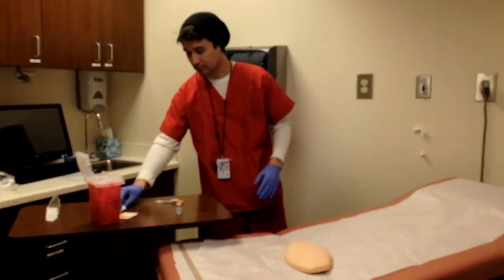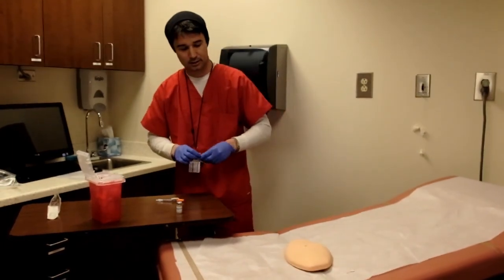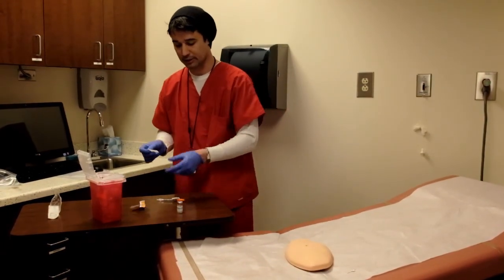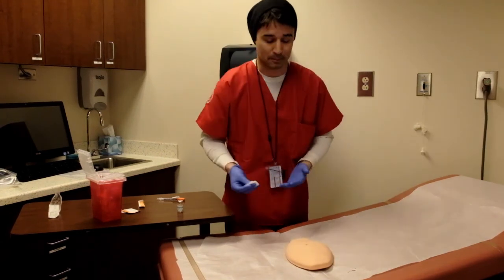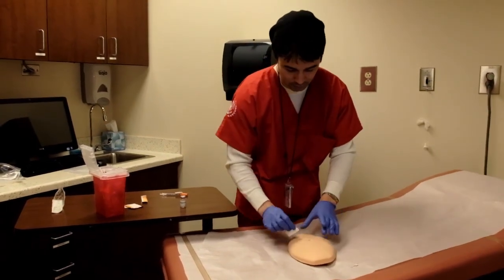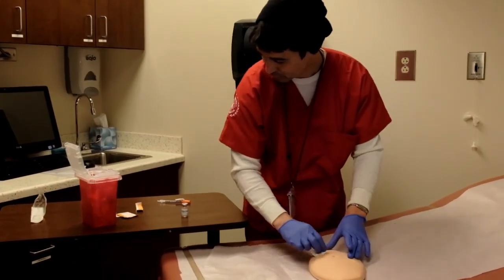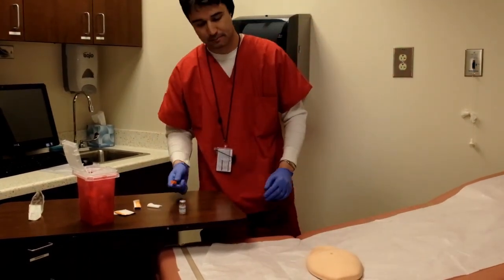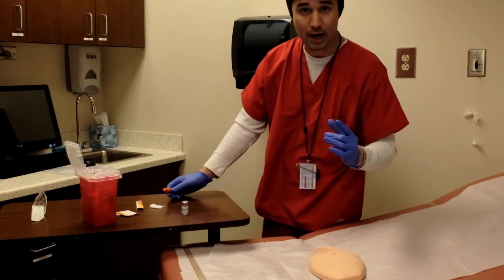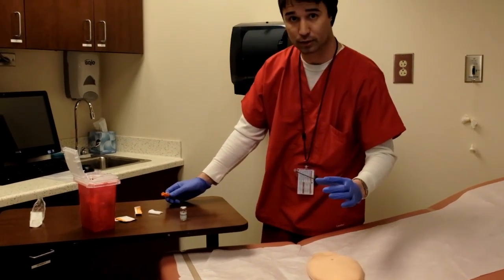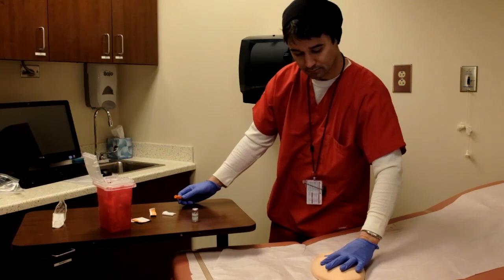Once we've done that, we'll take our alcohol pad, and we want to clean the area that we're going to be injecting the medication in. Usually a circular motion, in, out. Okay. So go ahead and grab about a 1 inch fold of the skin.